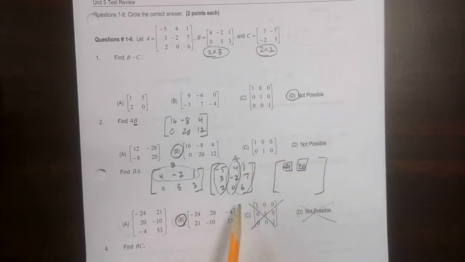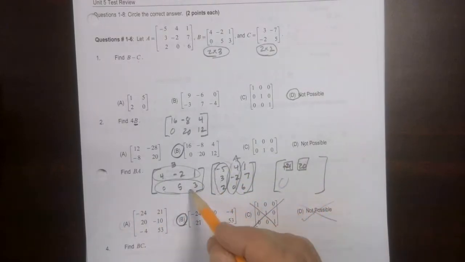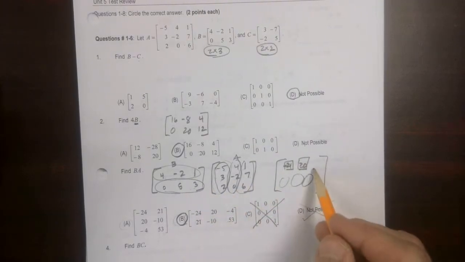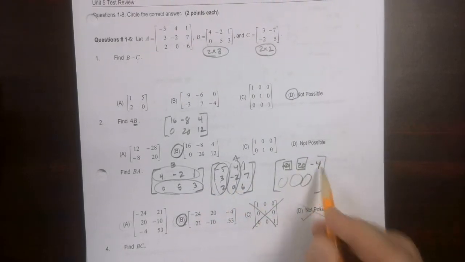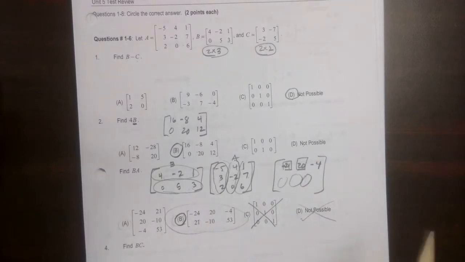Now, what would you do if it wasn't multiple choice? Now you'd have to multiply that through this. That'd go here. This through this would go here. This through this would go here. And you would end up with this answer. Okay? That's how you would do it.